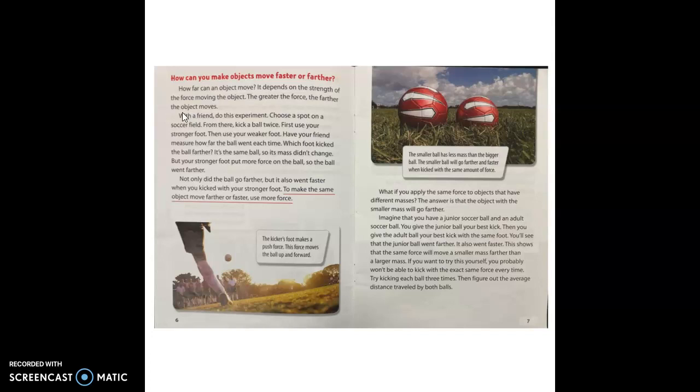Which foot kicked the ball farther? It is the same ball, so its mass did not change. But your stronger foot put more force on the ball, so the ball went farther. Not only did the ball go farther, but it also went faster when you kicked it with your stronger foot. To make the same object move farther or faster, use more force.